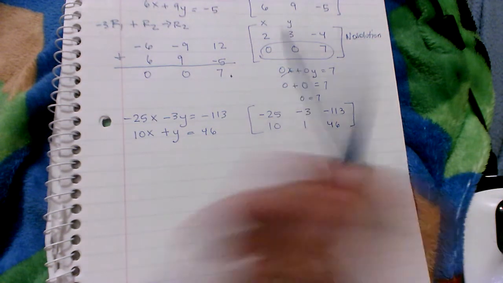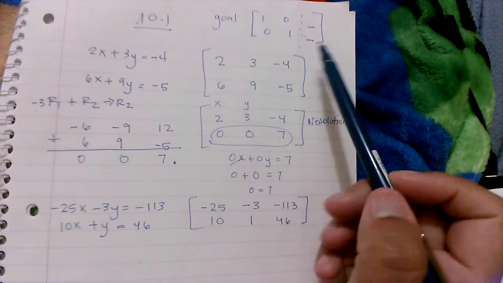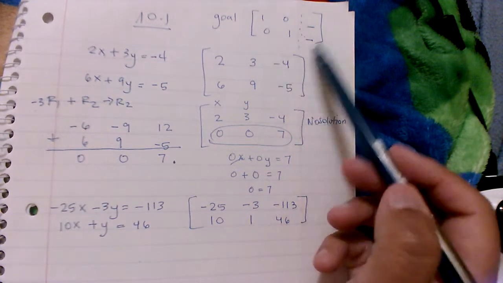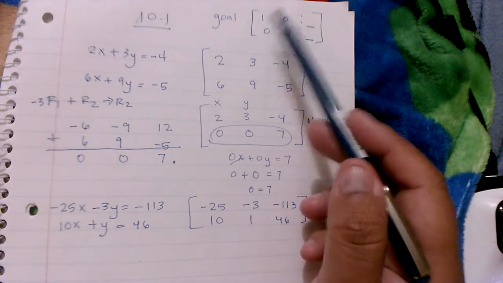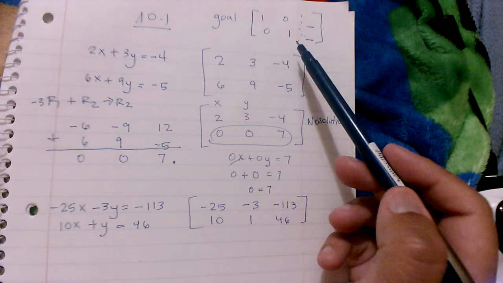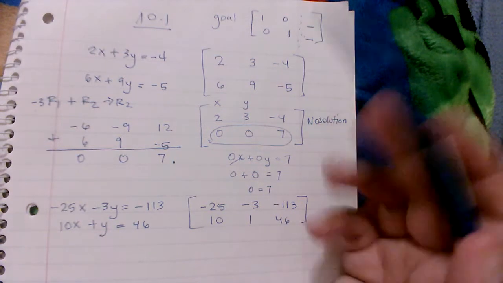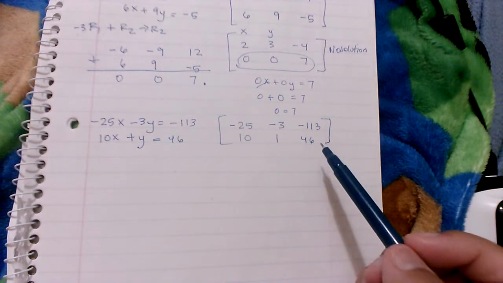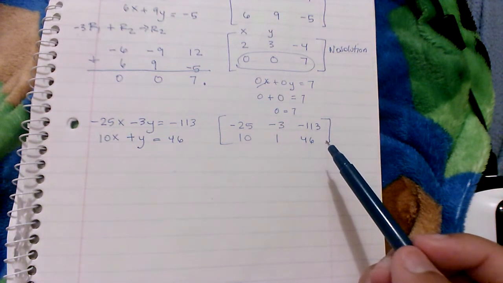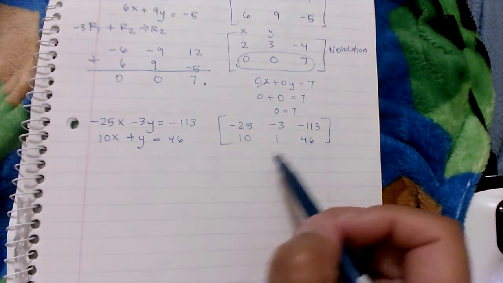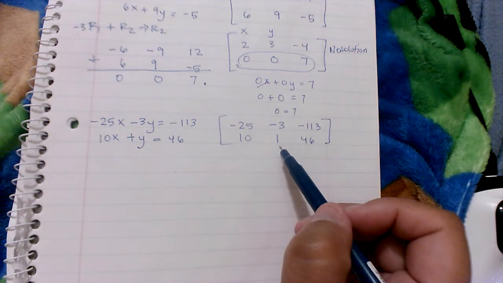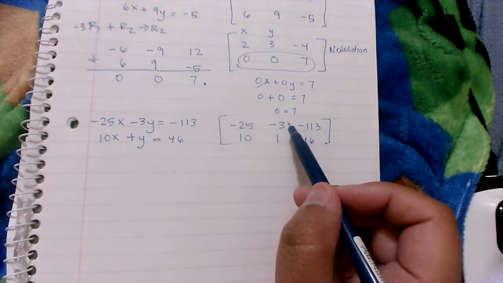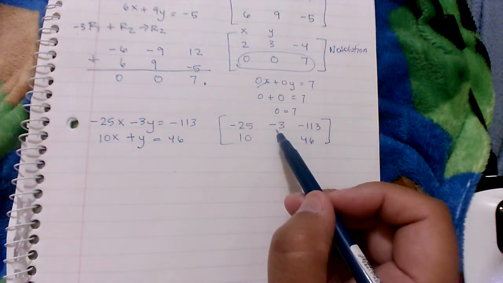But I do want to, again, try and hit this goal of having something that looks like this at the end. So if I can make my numbers interact with each other to make one of them go away, I'm going to do that, okay? What I happen to notice here is that if I were to multiply this 1 by a value of 3 and add it to this -3, it would make that -3 go away.